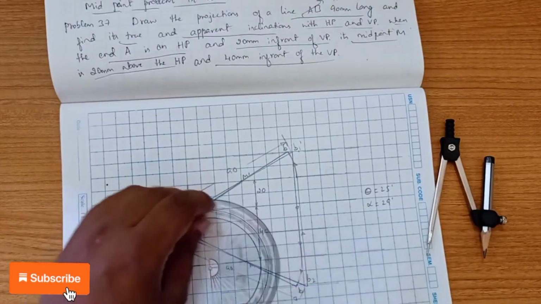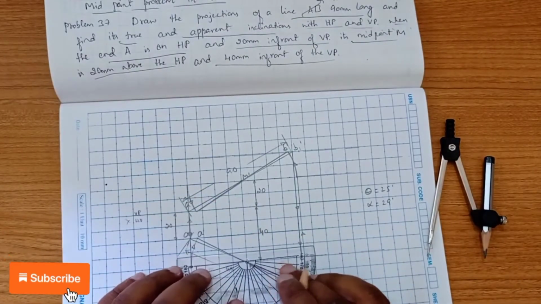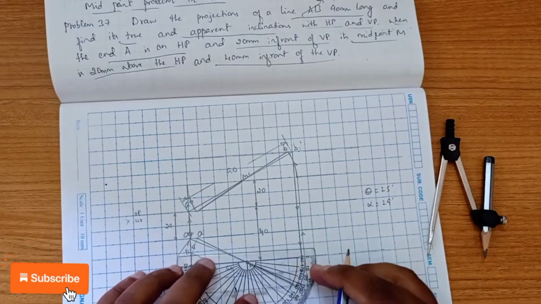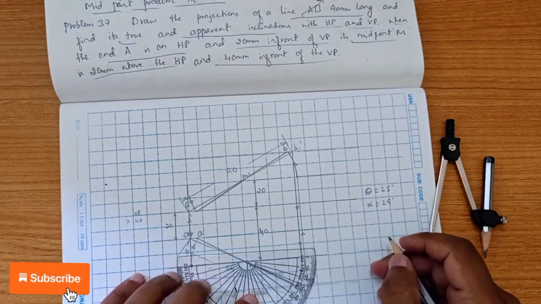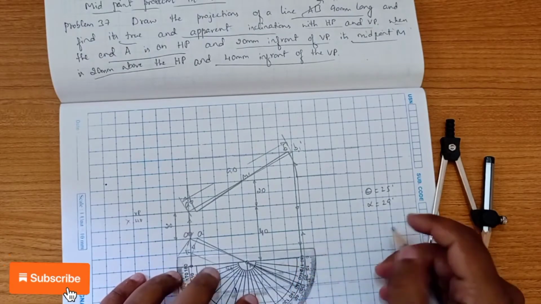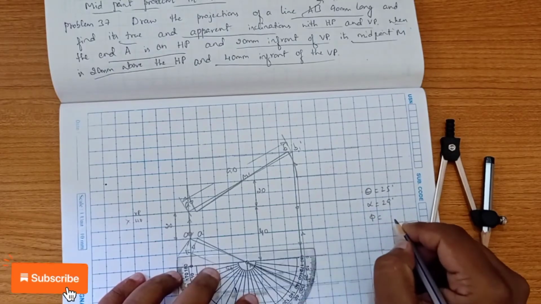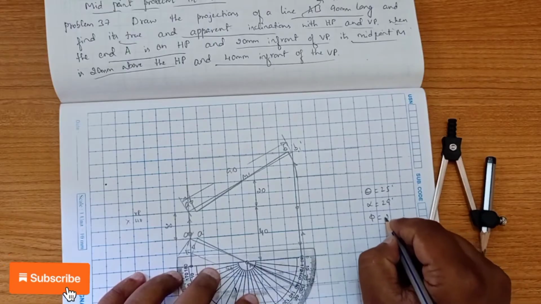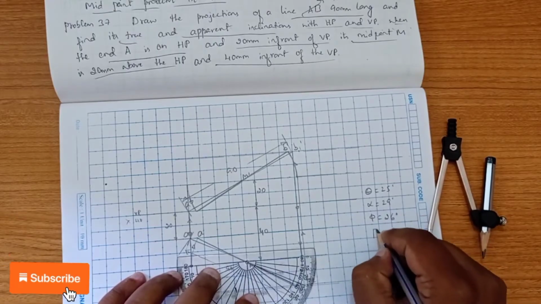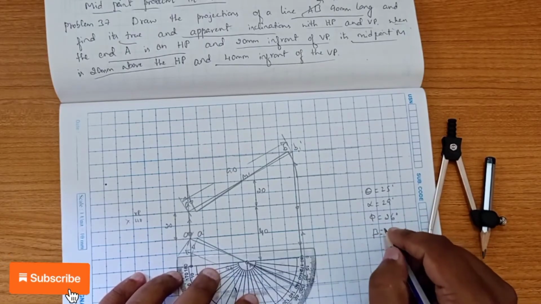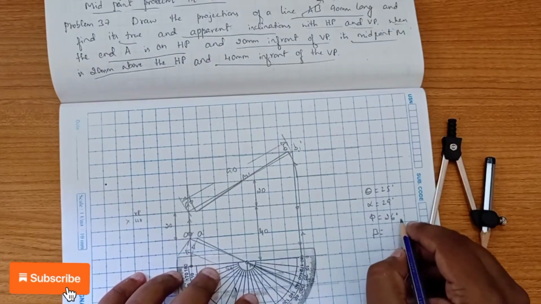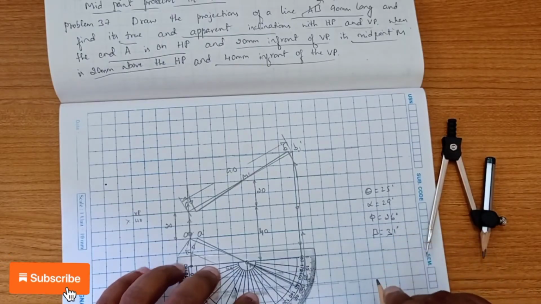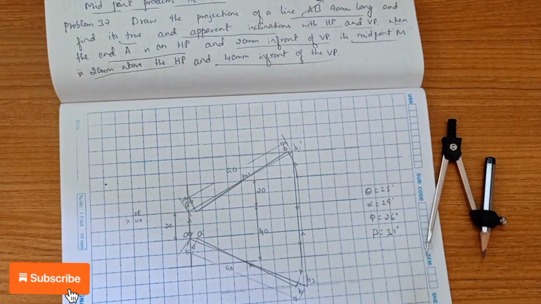Same here, psi is 26 degrees, and beta is around 31 degrees. Okay, so this completes the problem.